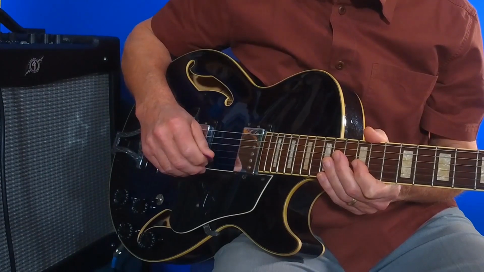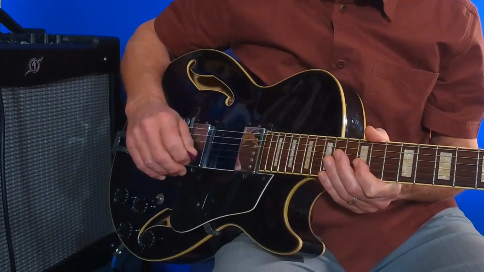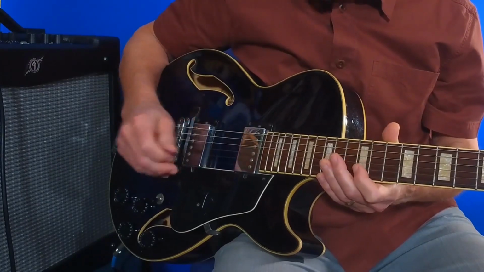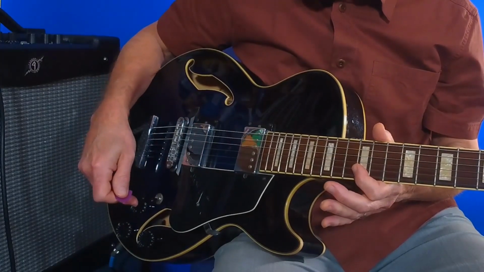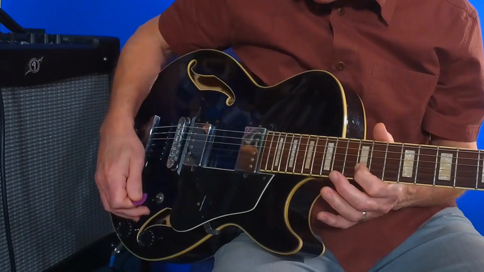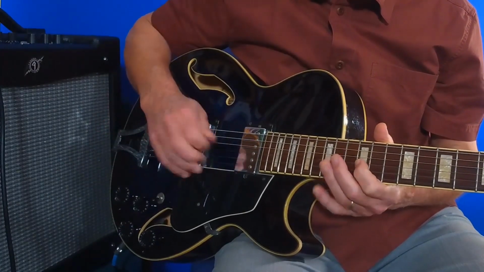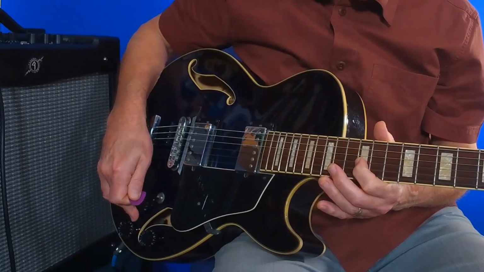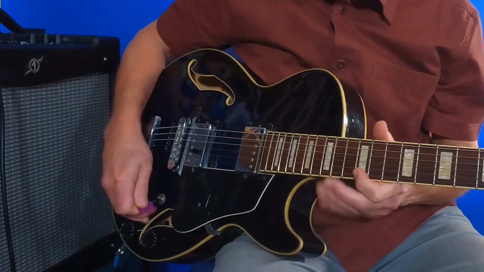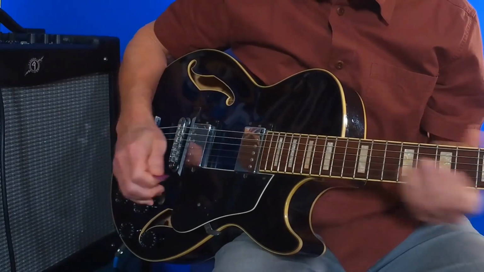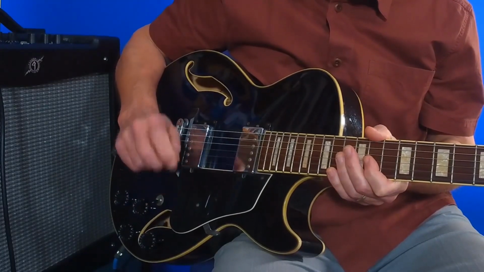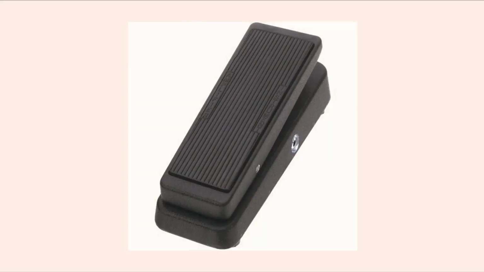On the electric guitar, the dynamics of a note can be controlled by clever use of the volume control, or of course by using a volume pedal, which is much easier.